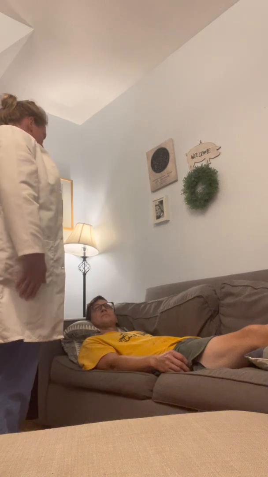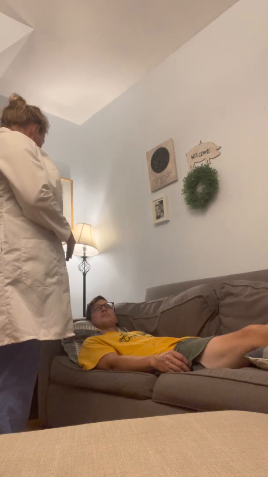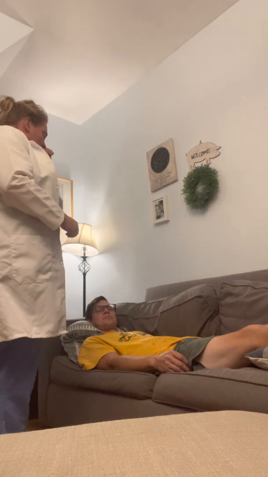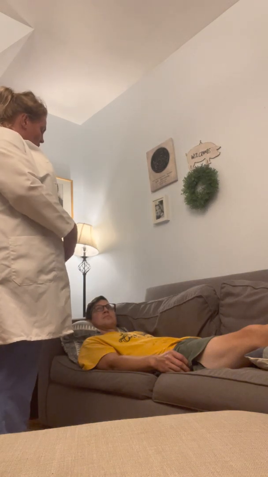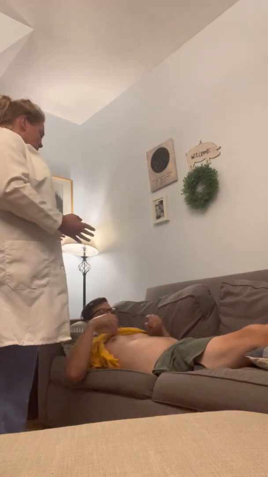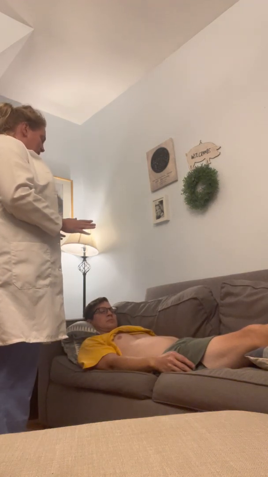I'm the nurse practitioner that's going to be completing your abdominal assessment today. How are you doing? I'm good, thank you. All right, and so we are going to get started with this assessment. I'm going to have you just pull your shirt up if you wouldn't mind. Sure. And the first thing that we're doing here is we are inspecting the abdomen.